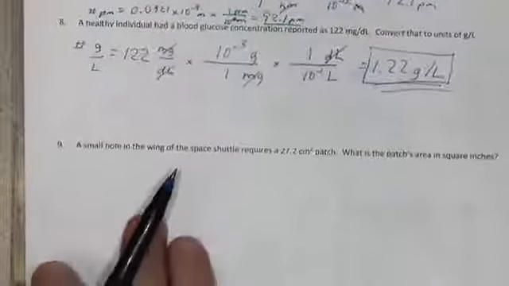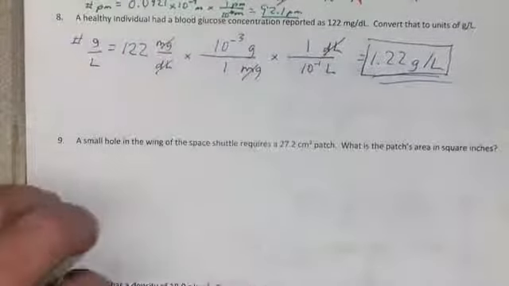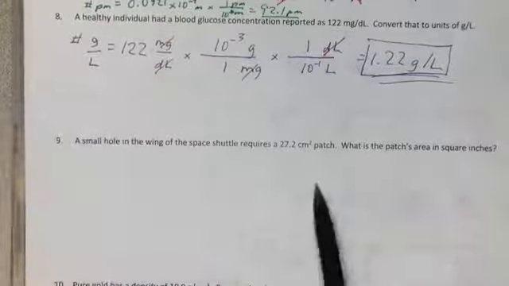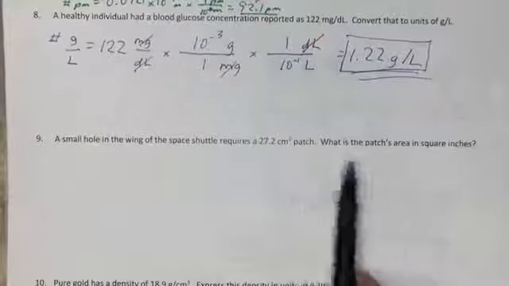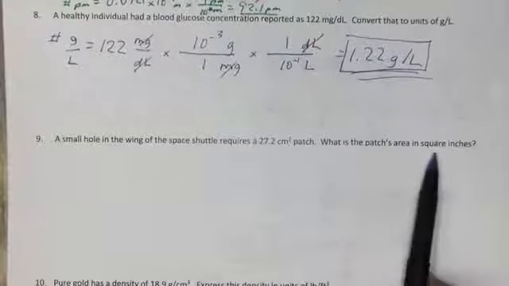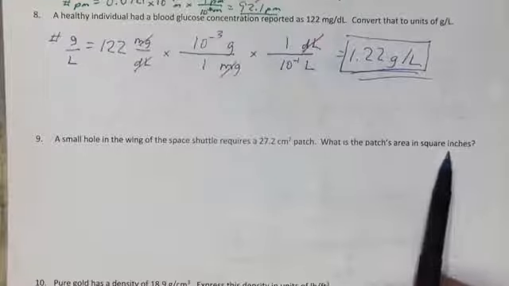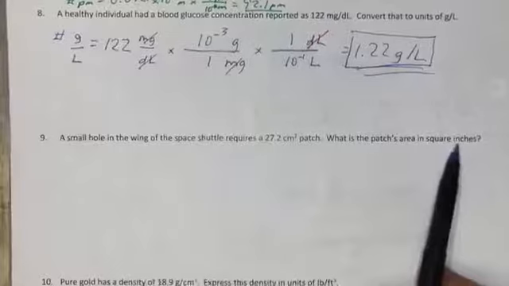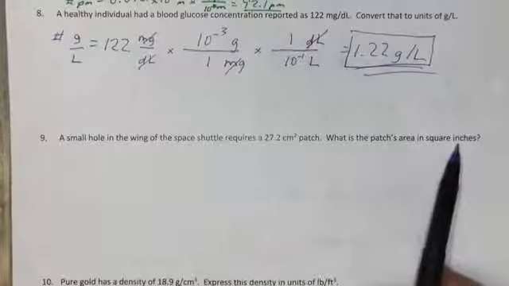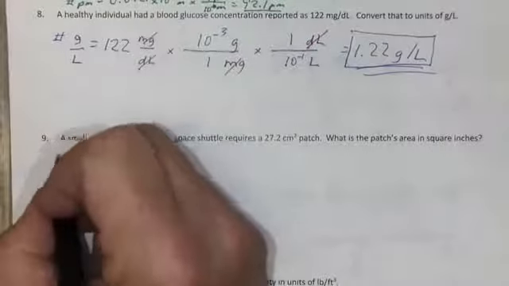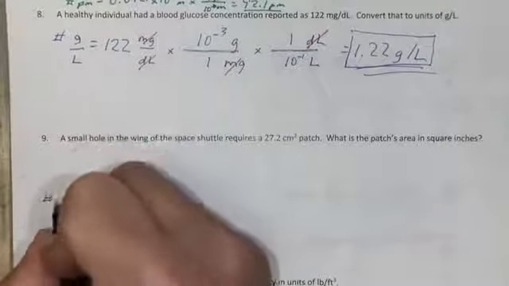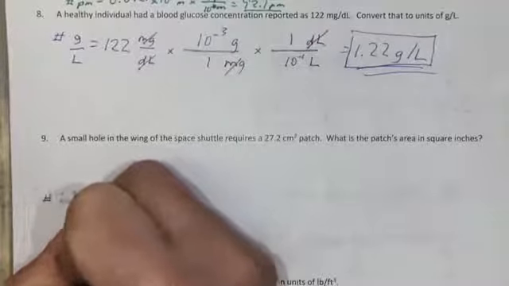The next problem, problem number 9, is also a dimensional analysis problem, but this has an added twist in it of having a squared term, centimeters squared and square inches. And so this is a different type of problem that you have to be careful about. So number 1, write down what you want to know. I want to know the number of square inches. So the number of inches squared equals.